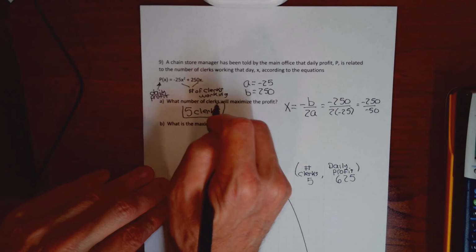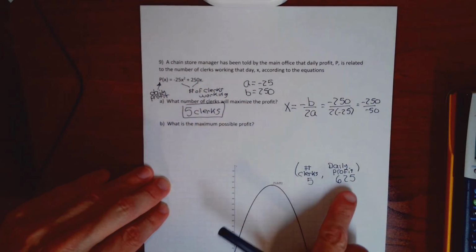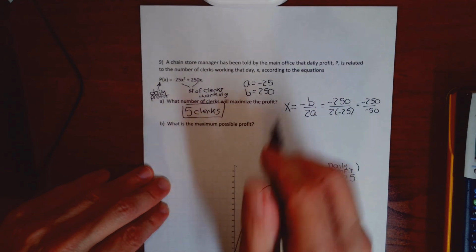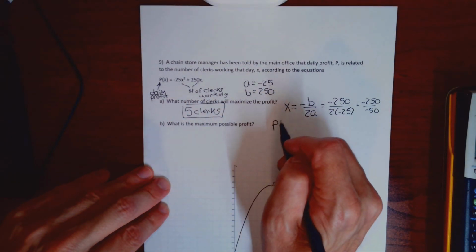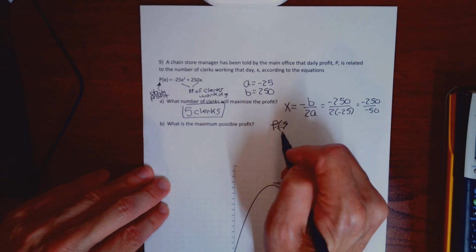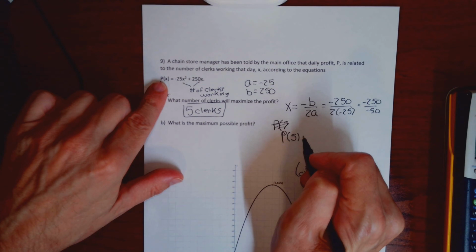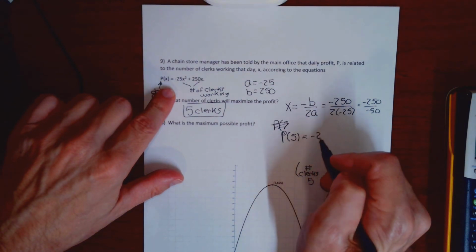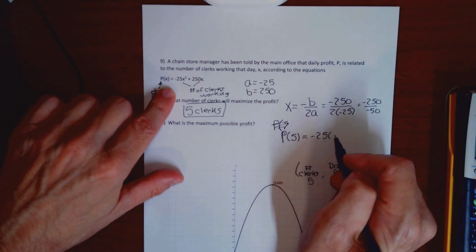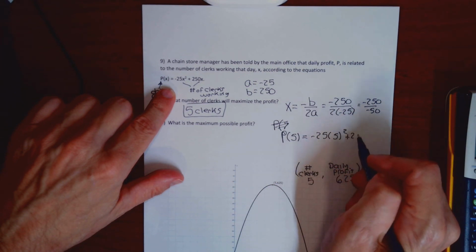And just say 5 clerks will maximize profit. And then what is the maximum profit? Well, it's $625. How do I get it? I'm going to put a 5 into the x in my profit function and do negative 25 times 5 squared plus 250 times 5.